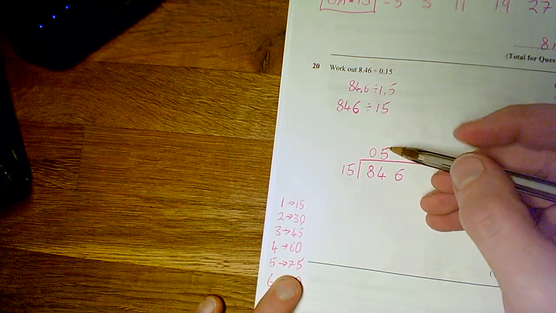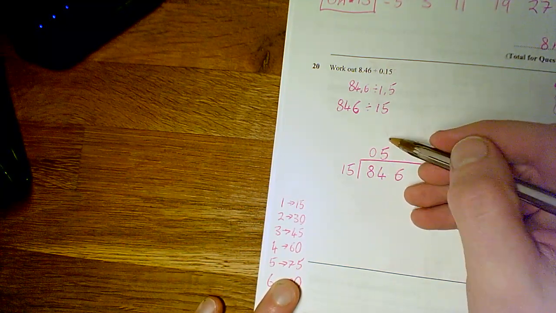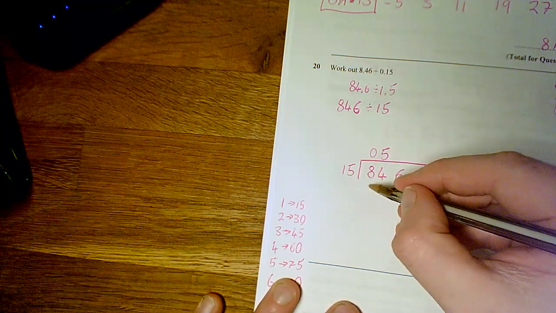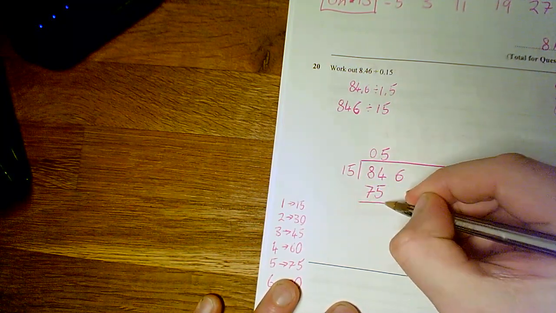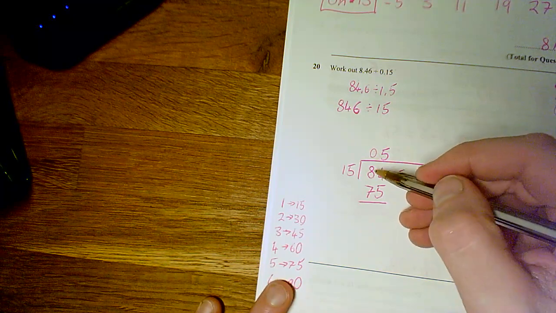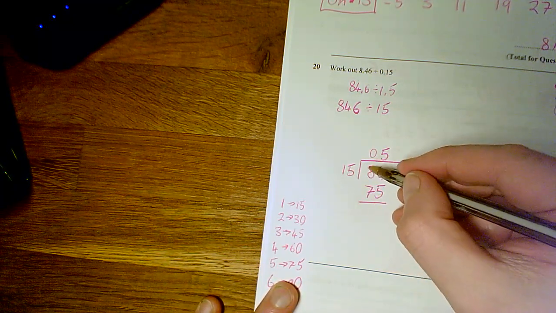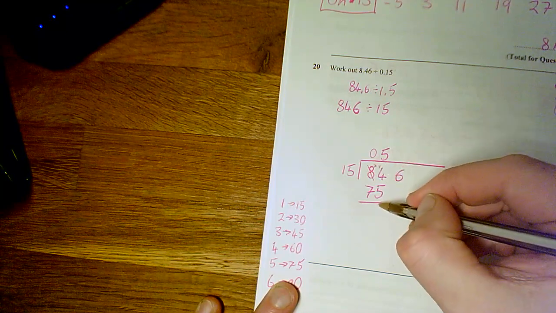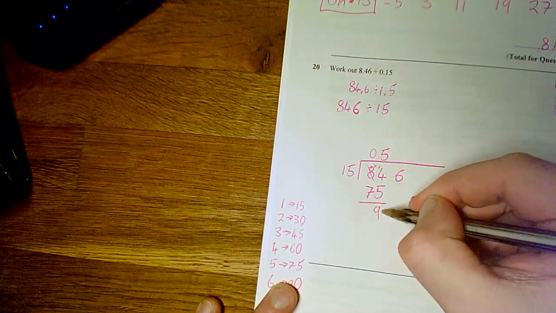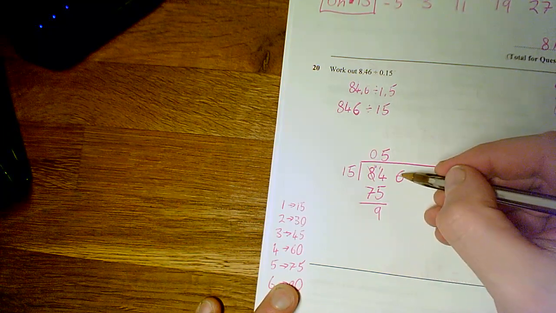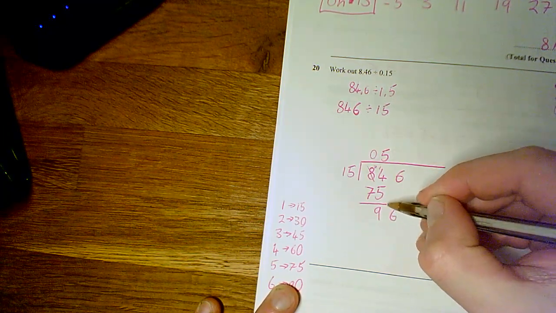Now, long division, if you're interested in learning it again, that was 75, and then I can work out what the remainder is, because I've got 84, 5 15s is 75. What's the remainder? 14 take away 5 is 9. So okay, remainder 9. So now I'm going to bring down the 6.